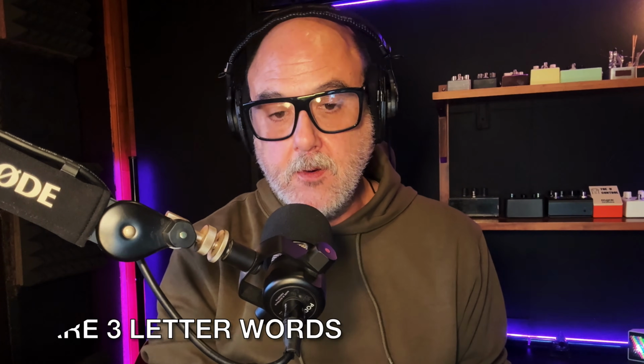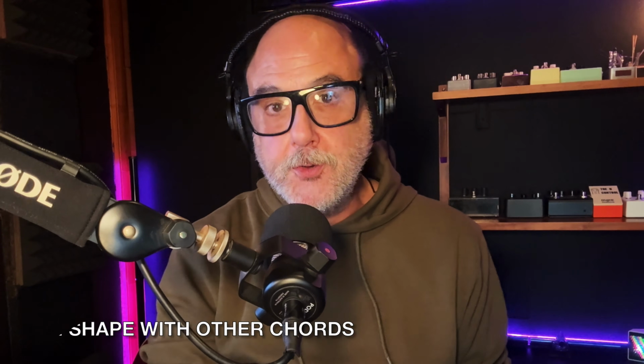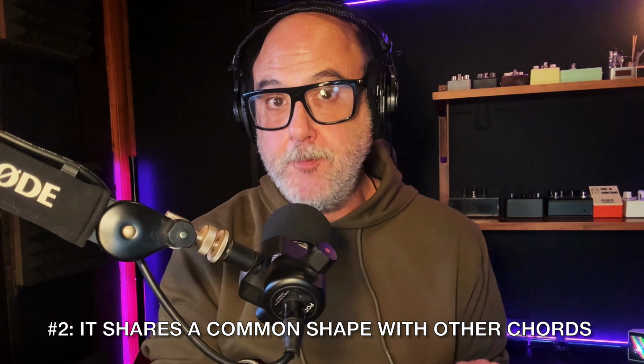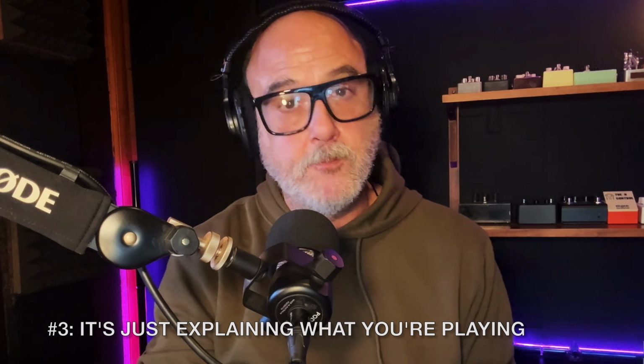I really hope that this gave you an idea of the three simple things to keep in mind when you're approaching triads. One, it's just a word and its spelling. Two, it has a shape that's going to repeat or share shape with many, many things. And three, music theory is just explaining what you can play already.